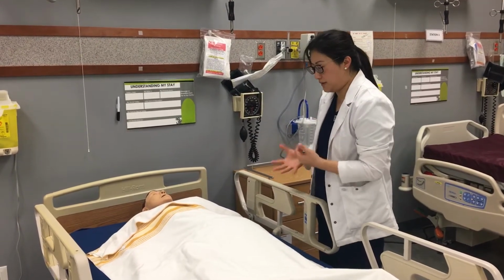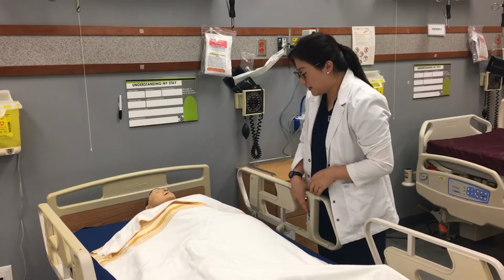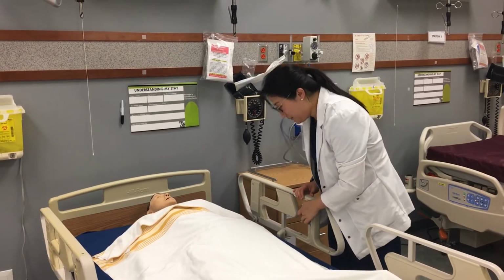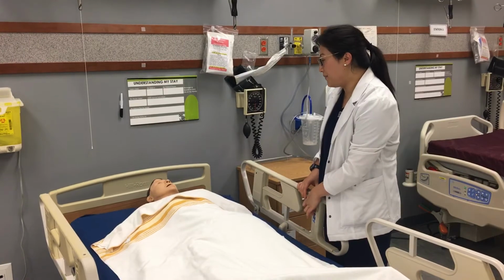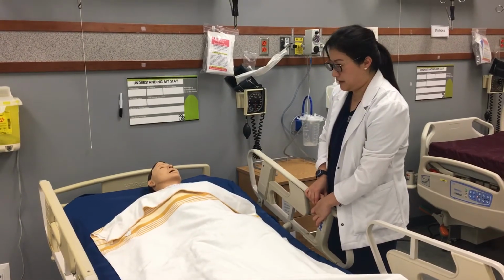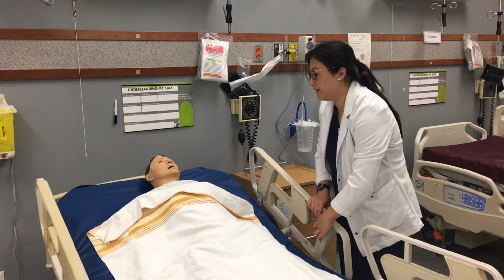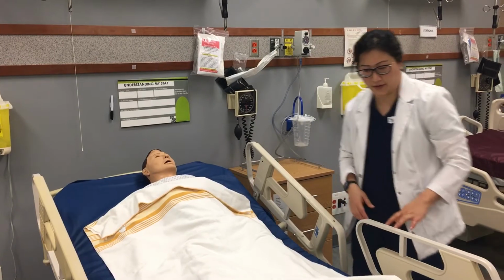Okay, and then they'll tell you what it is, and you can verify with their armband to make sure that's correct. Mr. Smith, is it okay if I put your head up a little bit? Do you have any pain right now or any shortness of breath? Bringing the head up a little bit into a comfortable position for them.